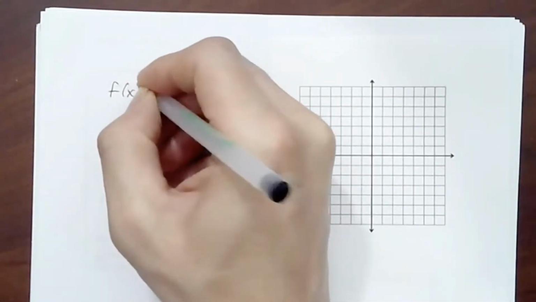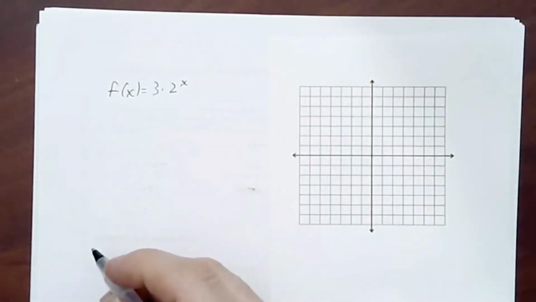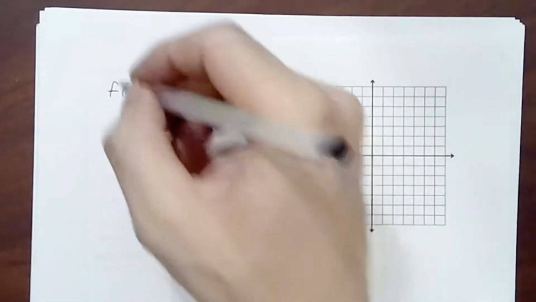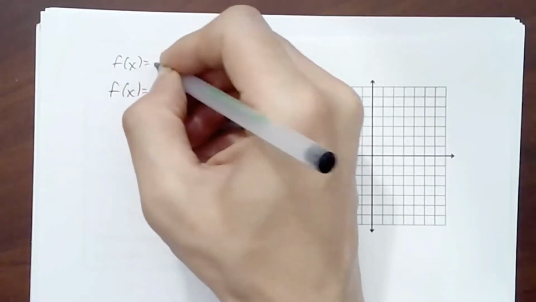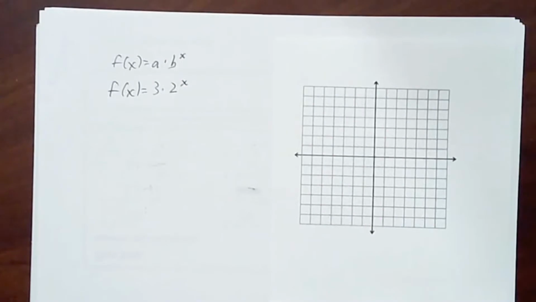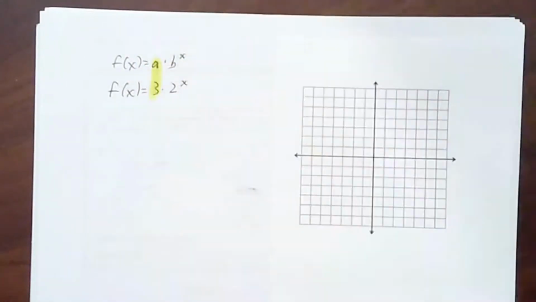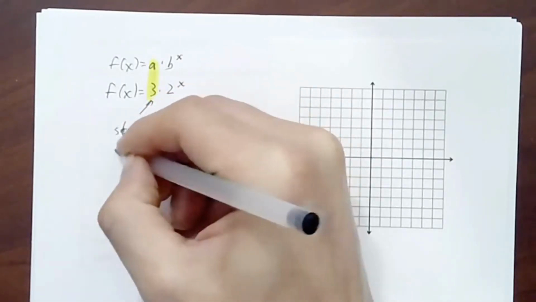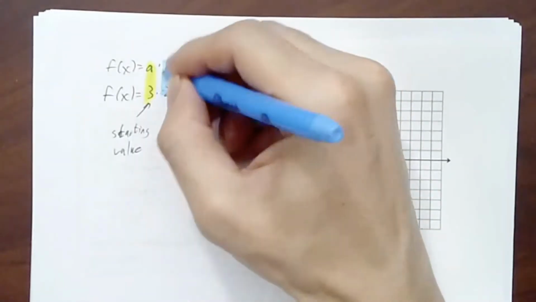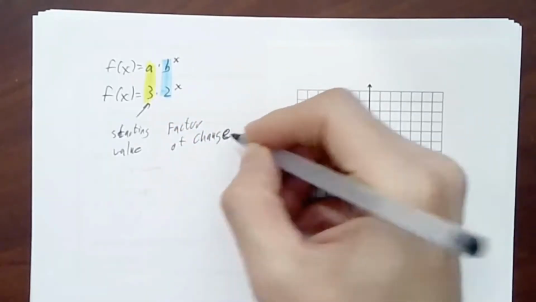F of x is equal to 3 times 2 to the x power, and this is in our exponential function format, which is f of x equals a times b to the x power. Now I'm pointing this out because I want to be able to know exactly what my a value is and what my factor of change is. So in previous videos I talked about how a is my starting value and b, the number 2 here, is my factor of change, which basically means what am I multiplying by?